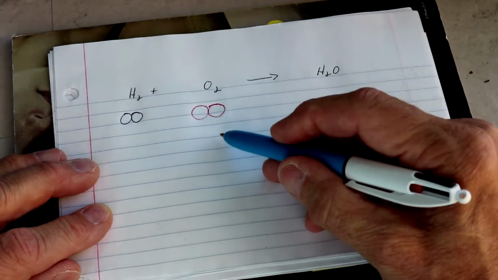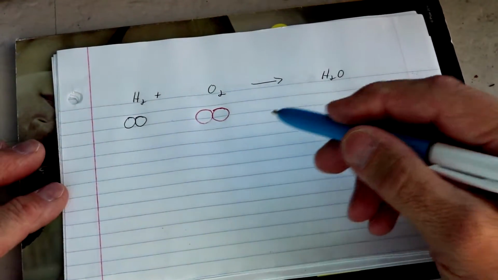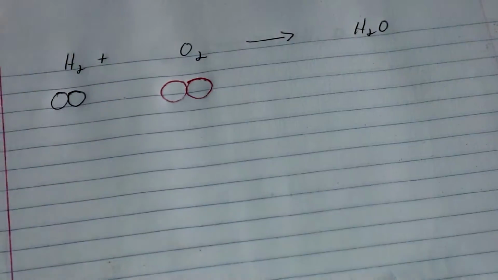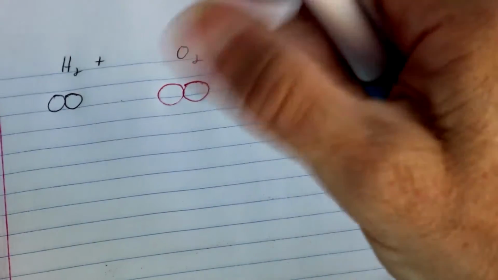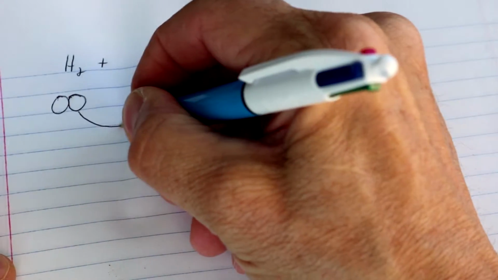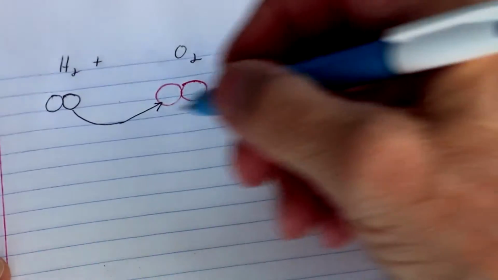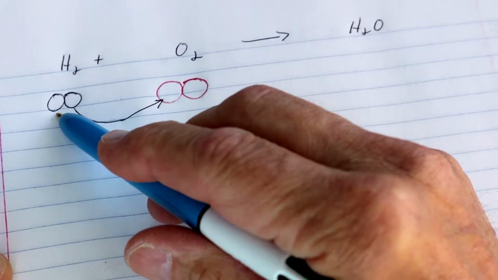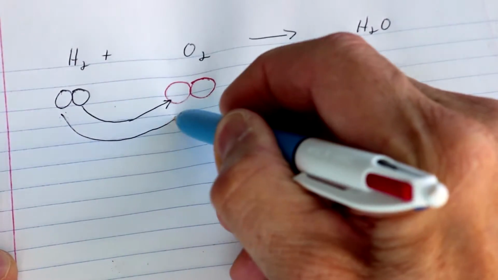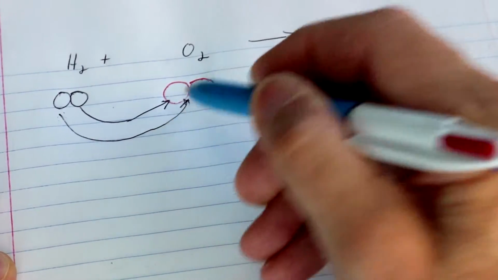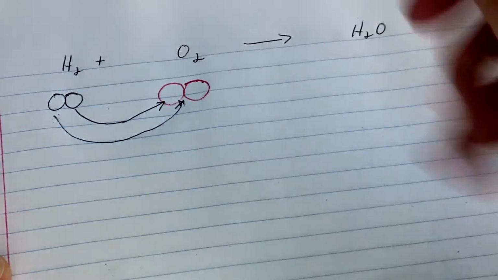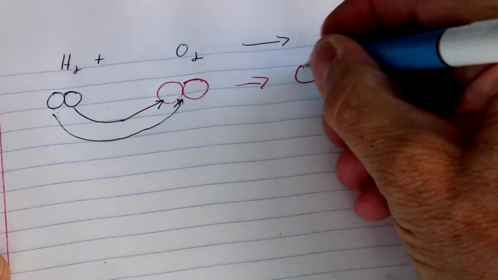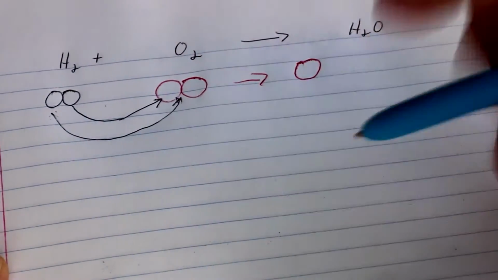So in this reaction, if you could shrink yourself down to the size of atoms and watch what's happening, you would see one of these hydrogens break loose and attach itself to one of the oxygens. Then the other hydrogen here would also break loose and attach itself to that same oxygen. So you'd make a water molecule like this.